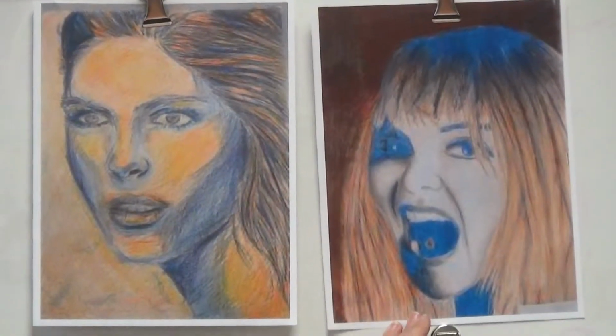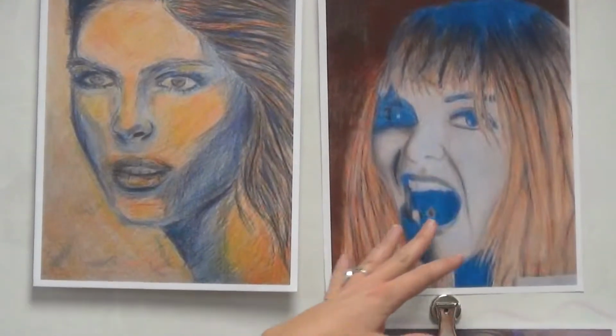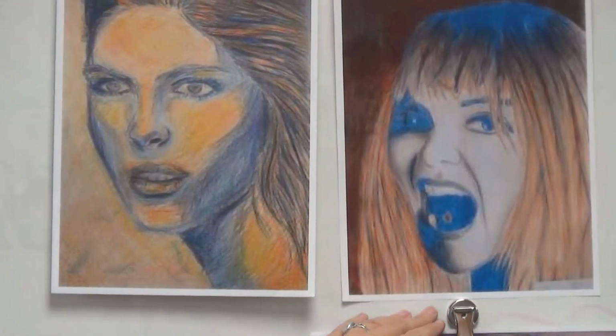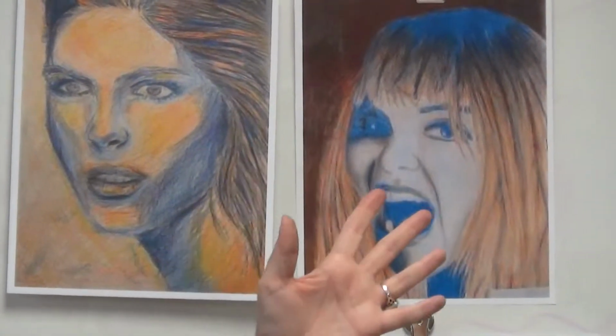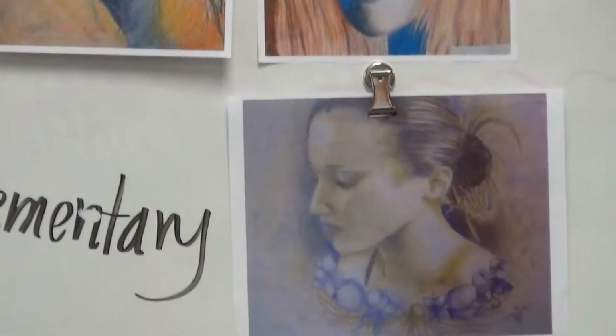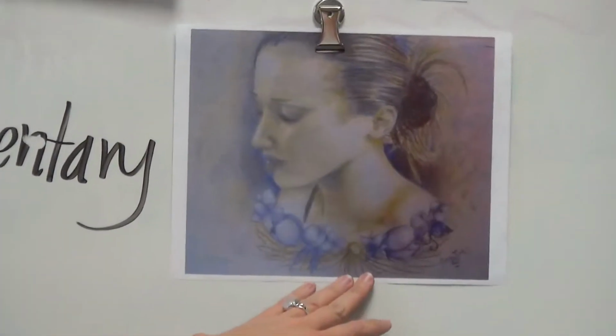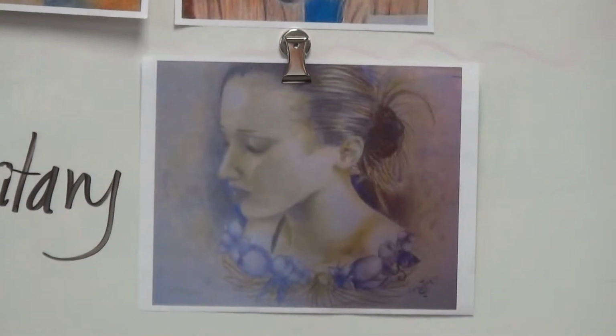This one actually did a self-portrait, oranges and blues for complementary again, which is totally fine. Self-portraits are awesome as well. This one was a self-portrait of a student as well. She used yellows and violets.